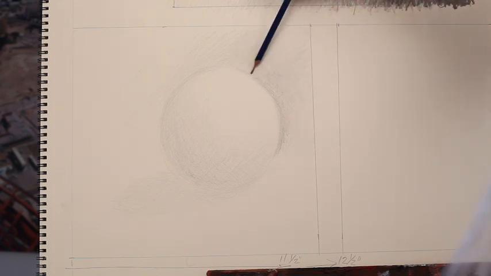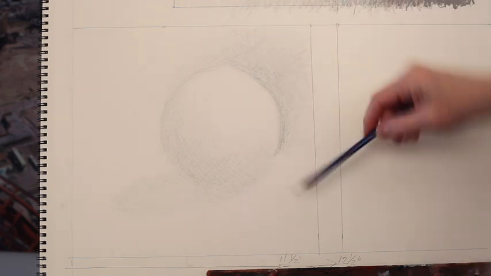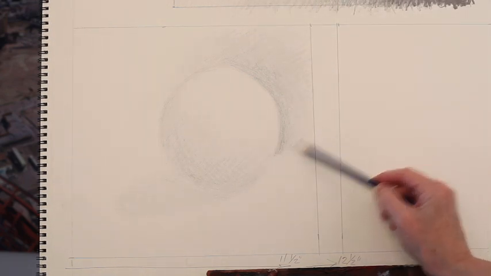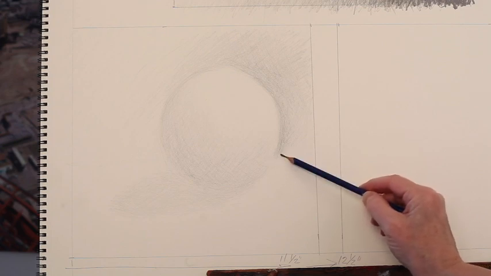So this is all 2B pencil, and every time I say 2B, I always think about that Shakespeare quote, to be or not to be.